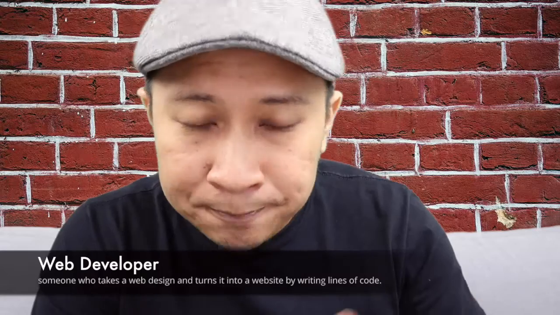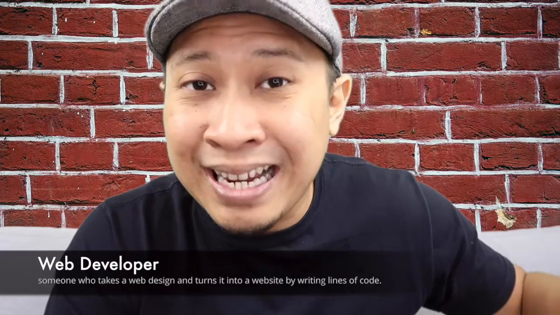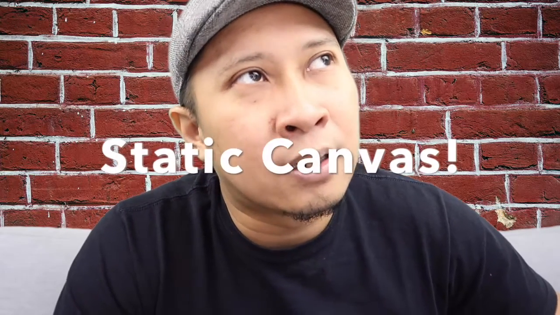Web developer is a coder who is in charge in making the web designer's design to life. So whatever they design, it is just based on static image or a static look of a website. So he or she will put all those designs into coding.